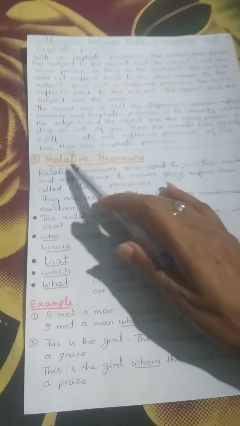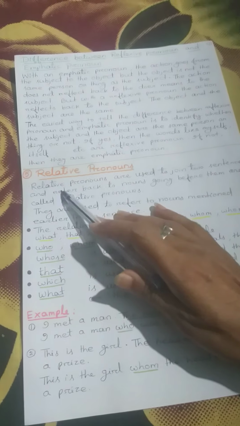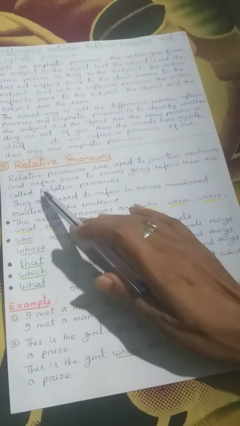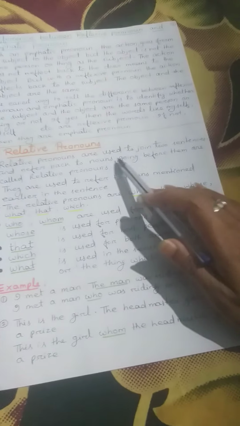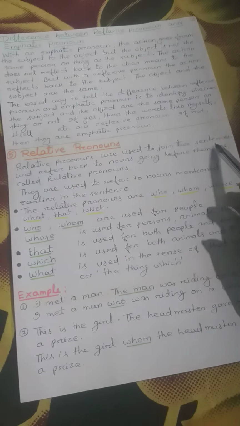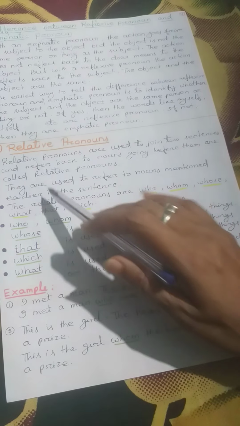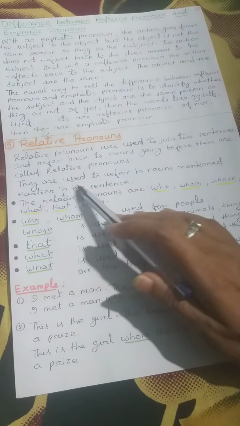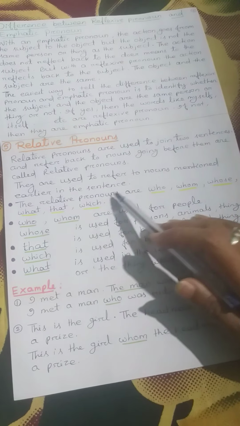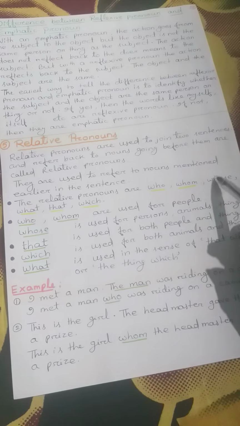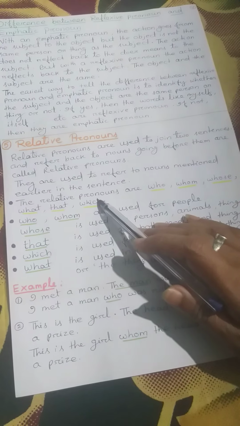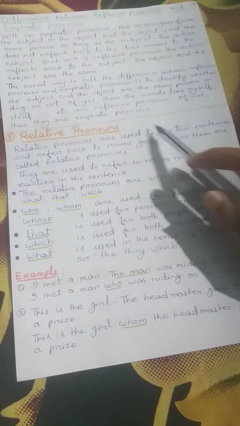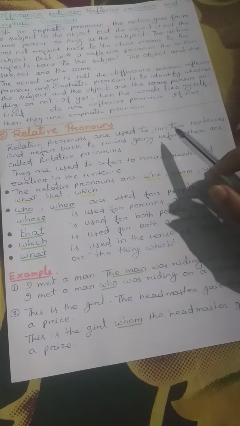Then come to the relative pronouns. Relative pronouns are used to join two sentences and refer back to nouns going before them. They are used to refer to nouns mentioned earlier in the sentence. The relative pronouns are who, whom, whose, what, that, which. So these are the relative pronouns, and we are using these relative pronouns to join two sentences.